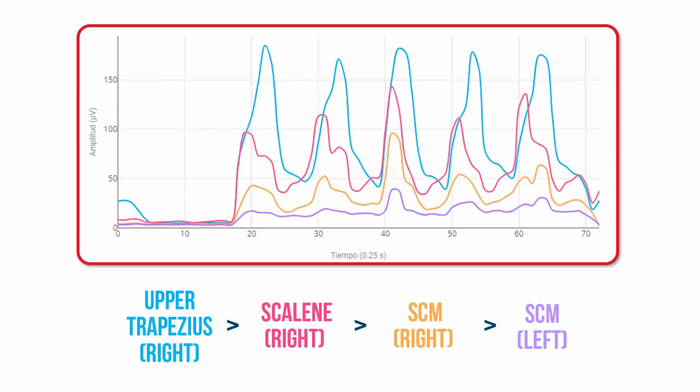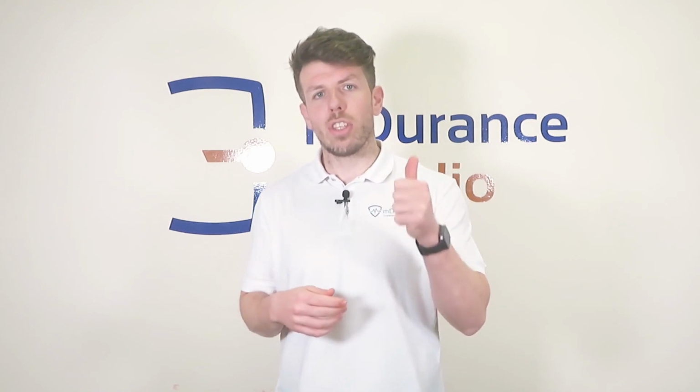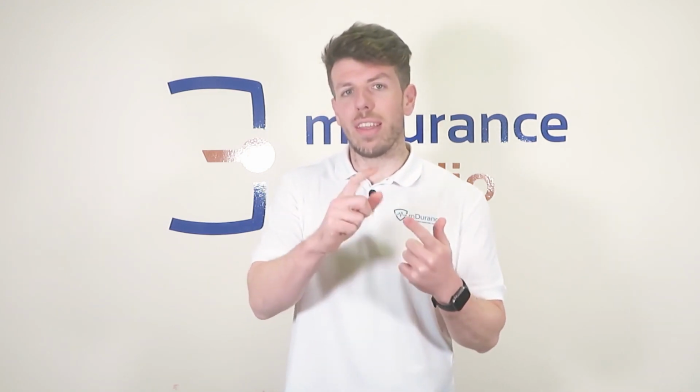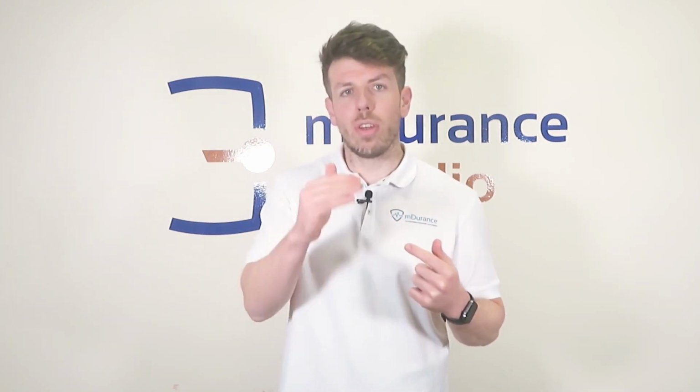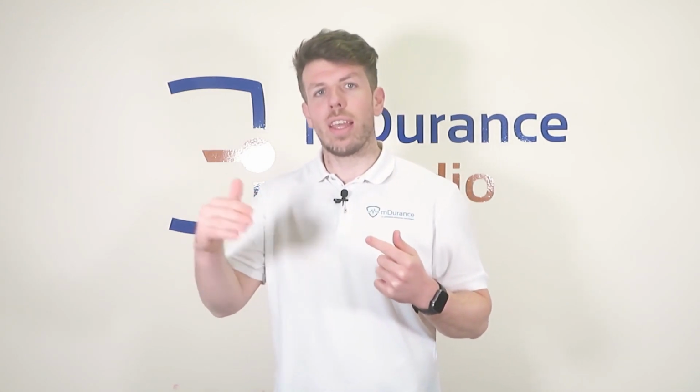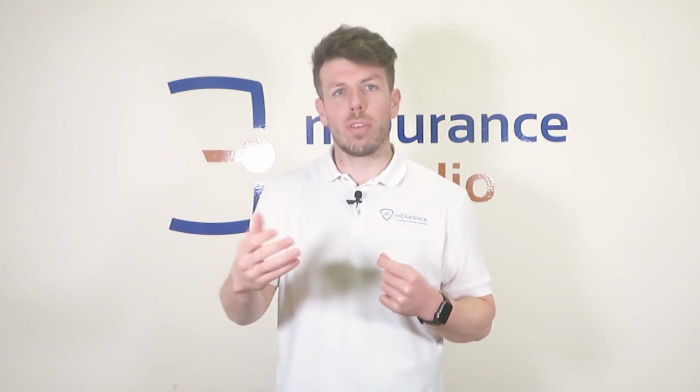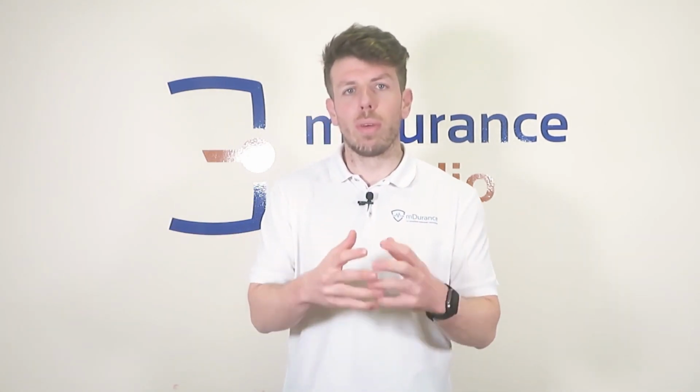Here is an example of a patient with pain and limitations in lateral flexion to the right. In the graph, it is observed how the right upper trapezius is activated more than the right scalene, and this more than the right sternocleidomastoid. The alterations we have detected are an excess activation of the right upper trapezius, which generates unnecessary tension and contributes to the pain, and a deficit in the activation of the right sternocleidomastoid, which reduces the patient's lateral inclination capacity, limiting their movement.